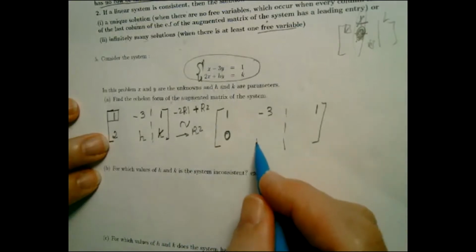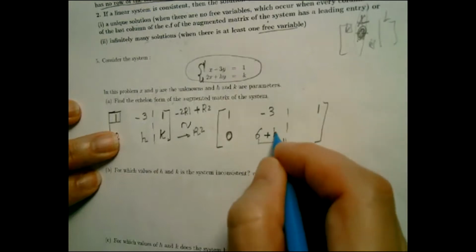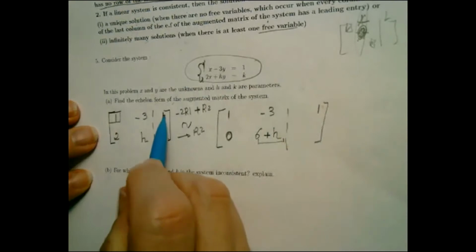-2 plus 2 is a 0. What should I get here? 6 plus H. Put your answer on the chat. Is it 6 plus H? It's 6 plus H, exactly, because it's -2 times -3, which is a 6, plus H. Don't let H, treat it like a number. And finally, this is a 1, -2 plus K, -2 plus K. That's the echelon form. I did not ask you to reduce.